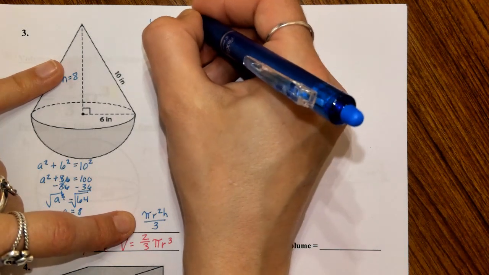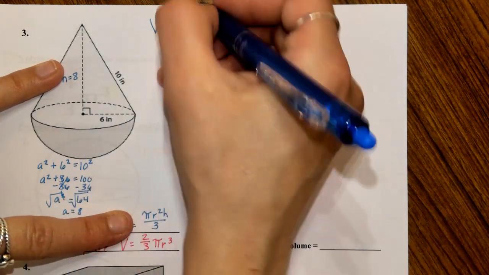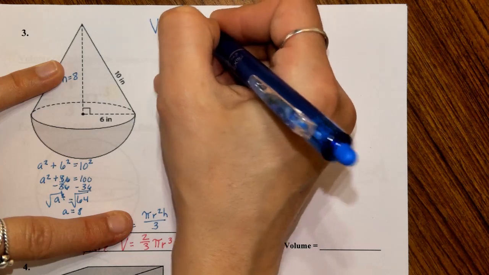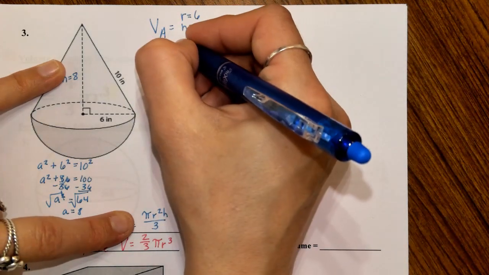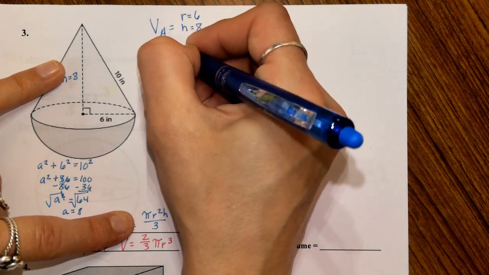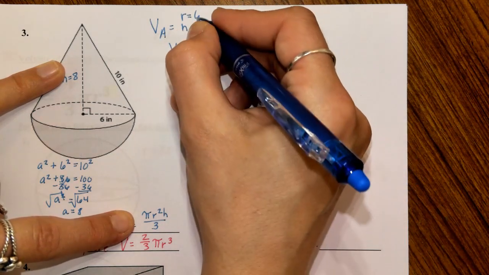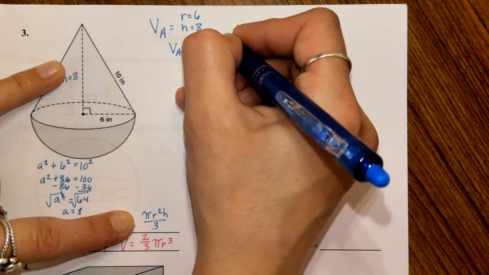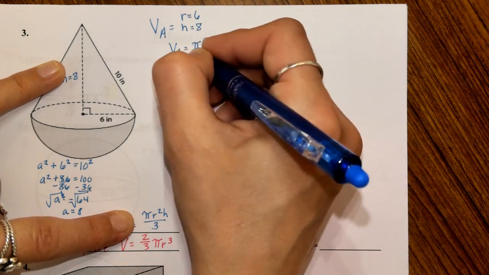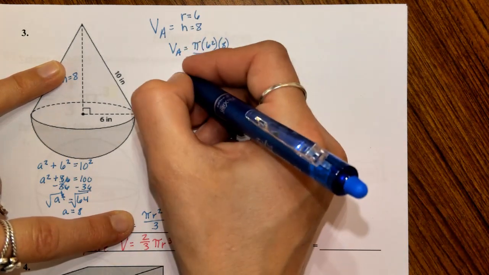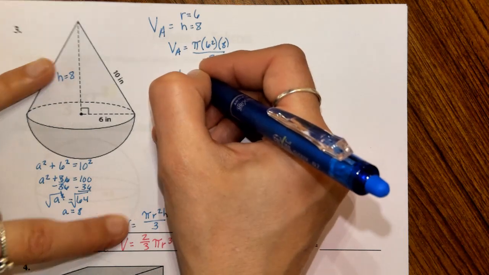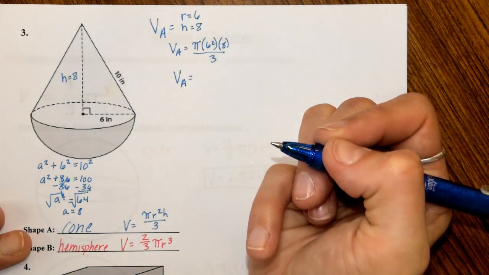So here we have radius was our 6. Our height was that 8. So we have pi times our radius squared, 6 squared, times the height of 8, all over 3. Making sure we plug this in the calculator. If we wind up with a fraction, let's get it into a decimal.